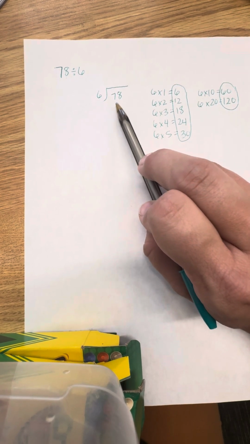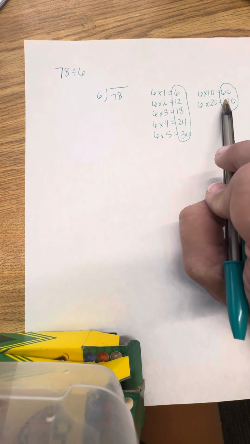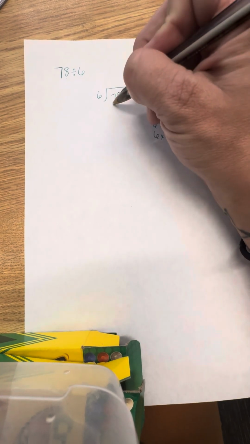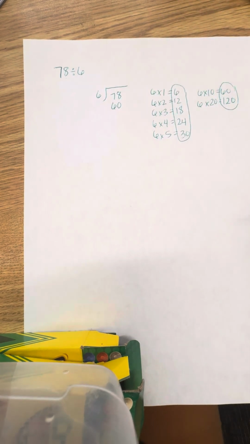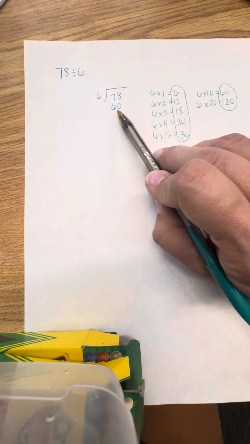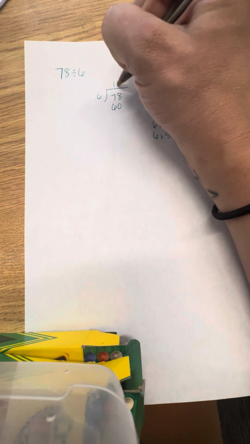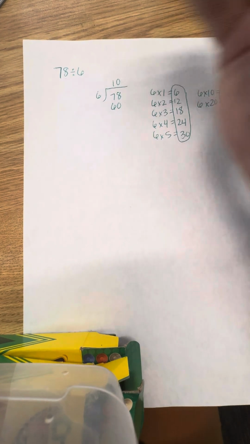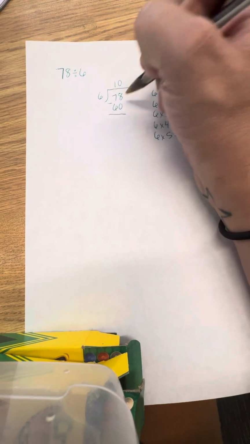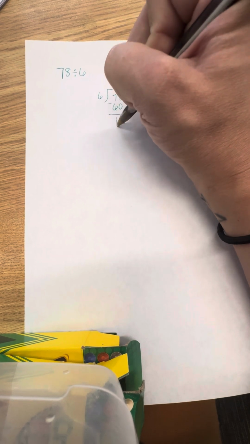So I'm going to look for the closest number to 78 in my circled numbers, and I can see that 60 is my closest number. So I'm going to write 60 underneath my 78. And I'm going to ask myself, what do I multiply by 6 to get 60? And I have my answer right here, and it's 10. So I'm going to put my 10 on top of my division house, and then I'm going to subtract. 8 minus 0 is 8, and 7 minus 6 is 1.